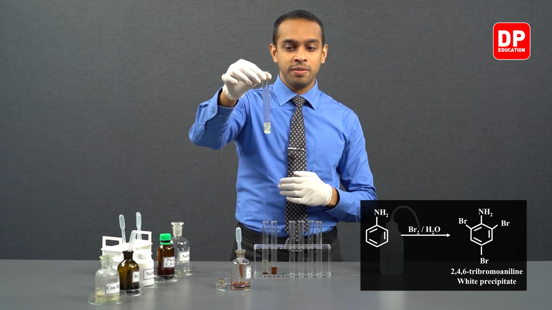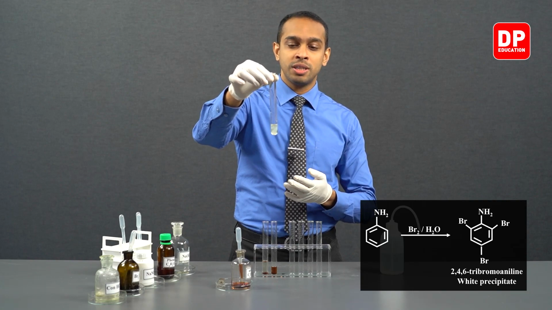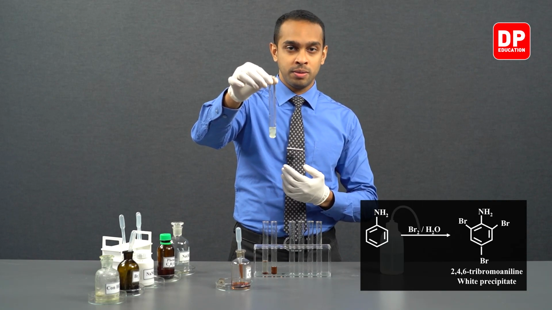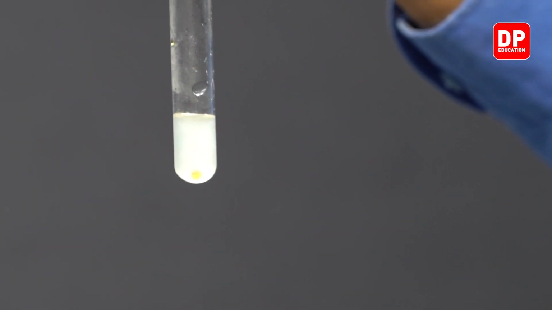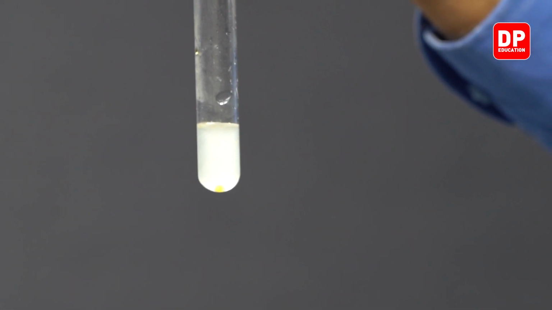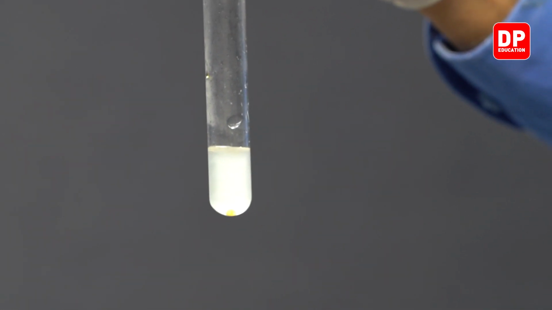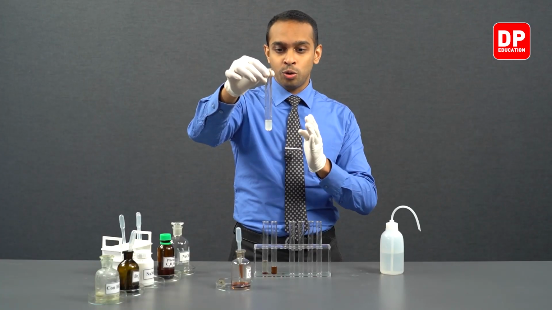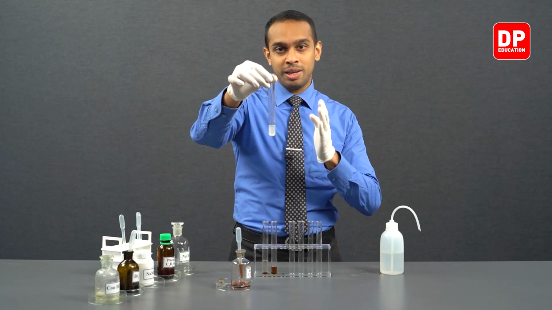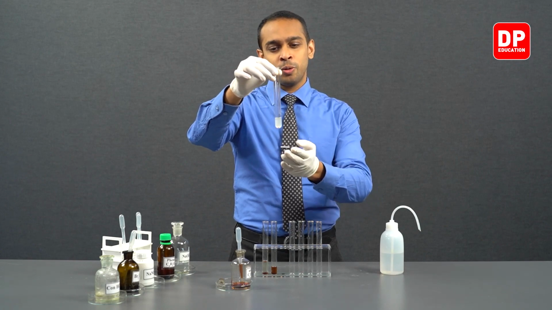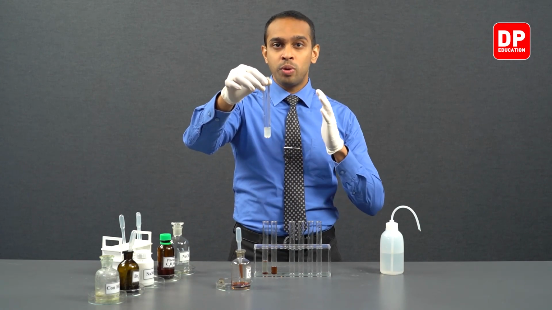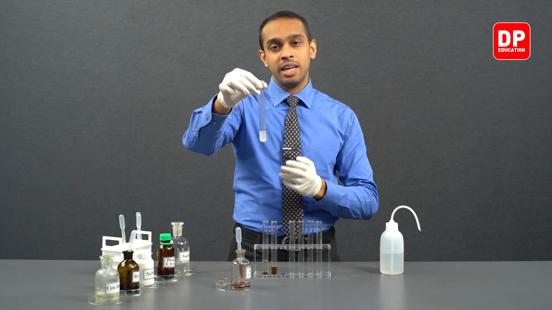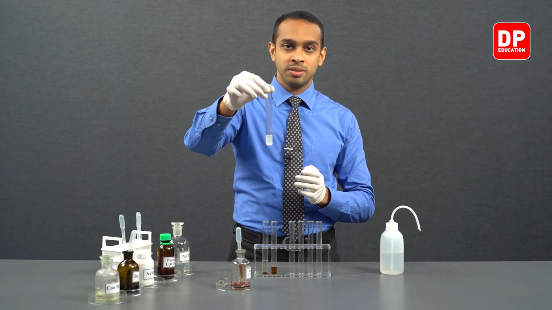And as you can observe here, the color of the bromine water disappears slowly. If you mix it a little bit, we do not observe the color of bromine water anymore. It is completely transparent. However, we have the white precipitate forming, which is 2,4,6-tribromoaniline. So this is the observation when you react aniline with bromine water.